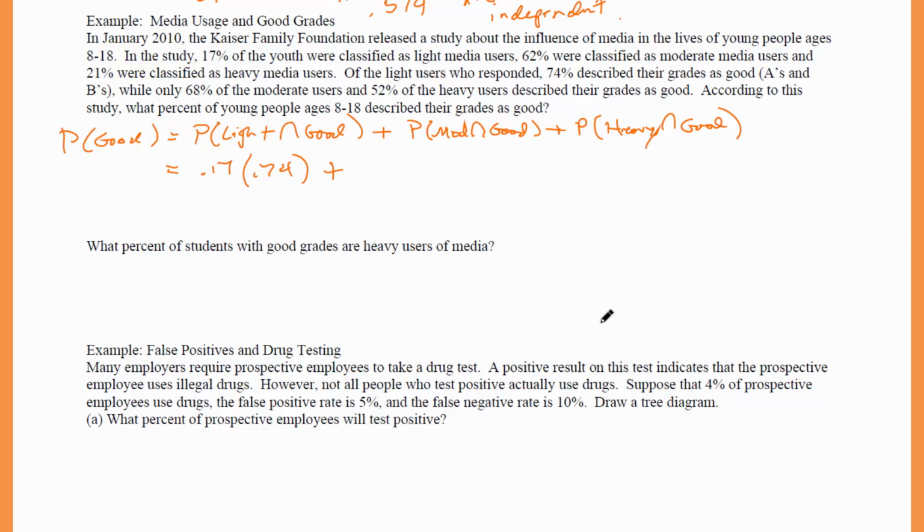Similarly, for the moderate, 62% were classified as moderate media users, so 0.62. Multiply it by the probability of having good grades if you are a moderate media user, which is 0.68. And then the last one, plus the probability of being a heavy media user, 0.21, times the probability of having good grades if you are a heavy media user, which is 0.52. I'll leave you all to do that multiplication and that addition and come up with the final answer.